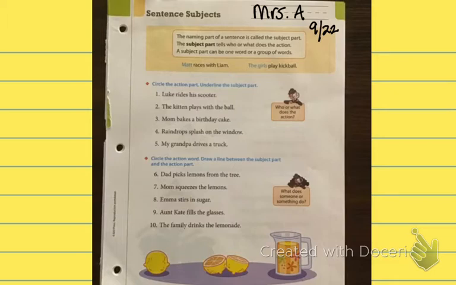Who can tell me what the action part is? Adrian? Luke? No, what's the action part? Oh, it's rides. Rides what? His scooter. Rides his scooter. So we are going to circle rides his scooter. And then we are going to underline Luke, because that is the what? That is the subject part, right.